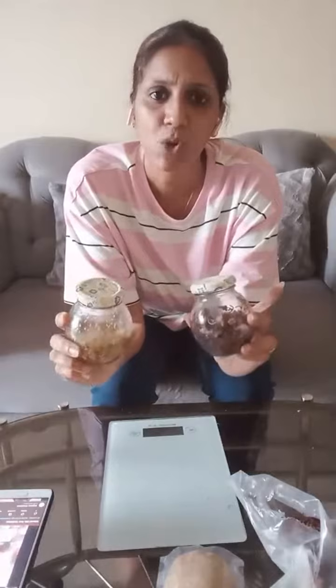Alright, so this is it everyone. I have made both the glyceride and the infused oils, and I hope you do try them out. Definitely try them out. Make different glycerides. It's not required that you make the same ones that I have made. This is just for reference.